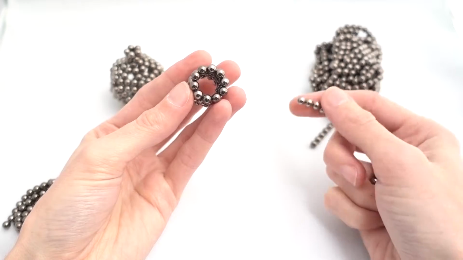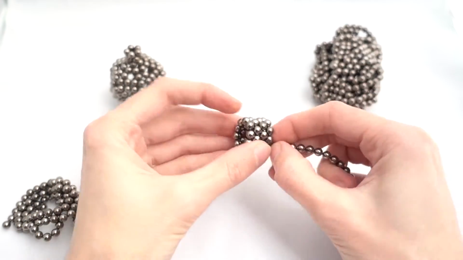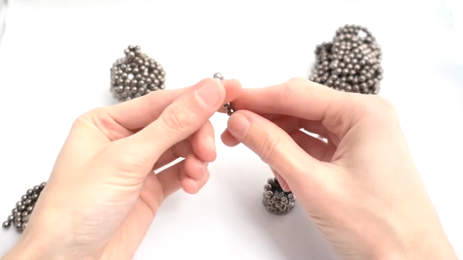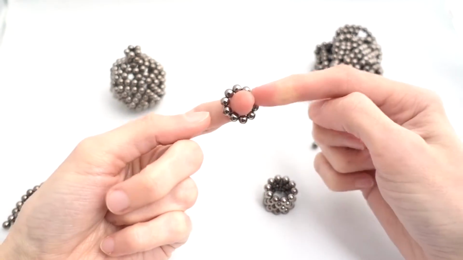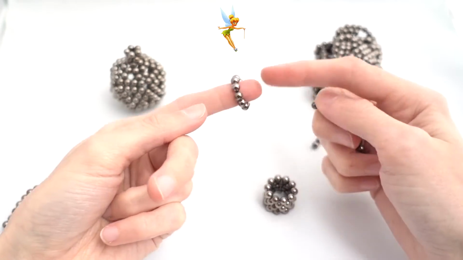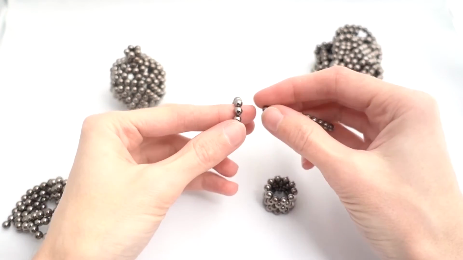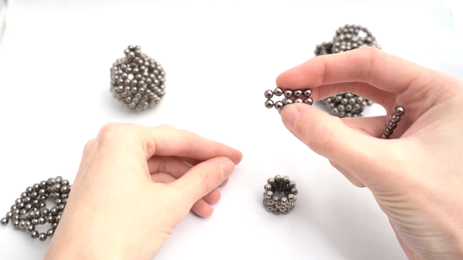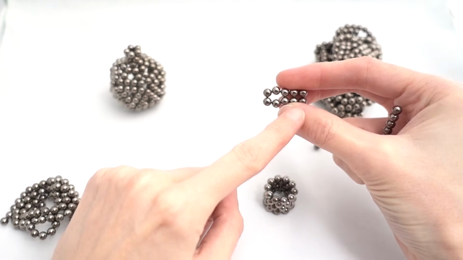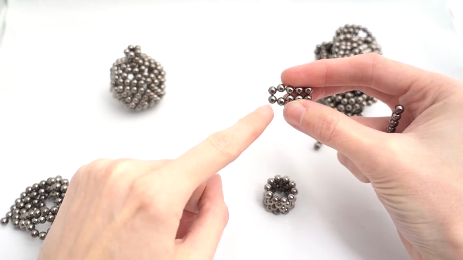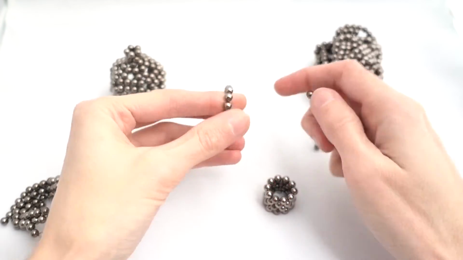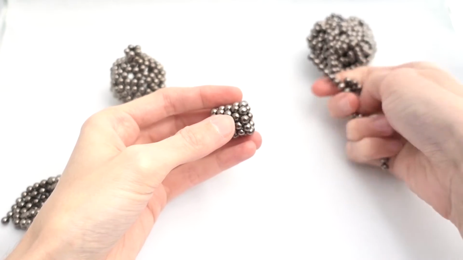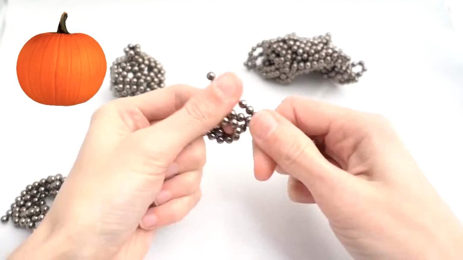So what am I doing? I'm creating a loop of 10, and the way that I check that it's 10, you can either count it out 2, 4, 6, 8, 10 in the line. However, I know that my pointer finger, this area here, is the size of 10, and I can confirm by squishing it, and it's much easier to count in this way because you can see visually 4, 8, and then 2 on the end, which is 10. So I'm creating these loopity loops. So I'm going to show you how to make a pumpkin.